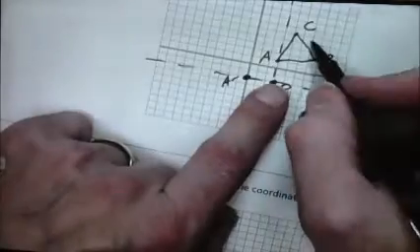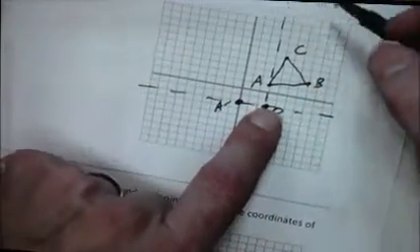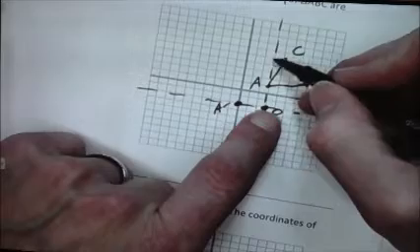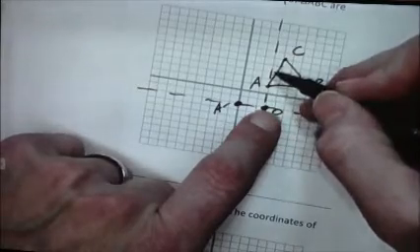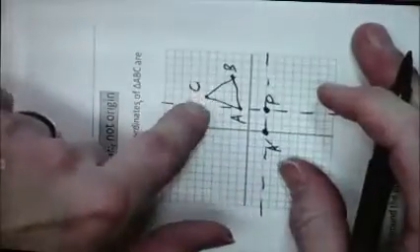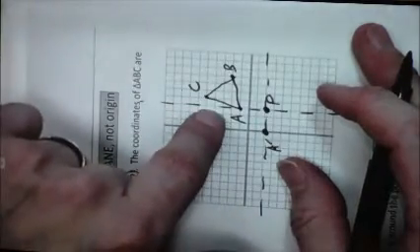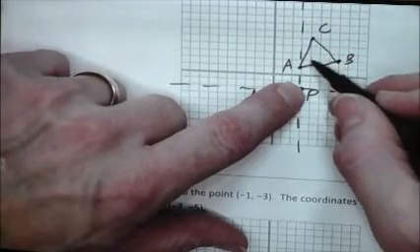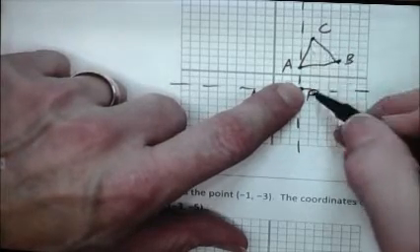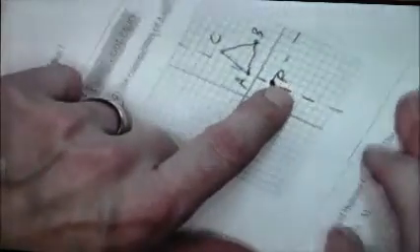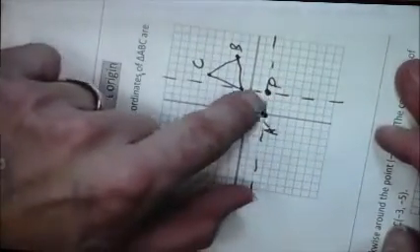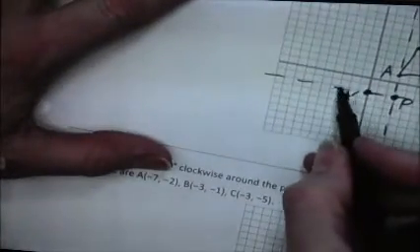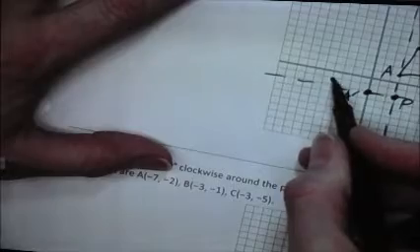In fact, now with the C, think about what this helps. C is 1 away from this line. When we turn it, C is 1 away still, but now the line is going horizontal. And C is 1, 2, 3, 4, 5, 6, 7 spaces down from here. So if I turn it here, I need to be 7 this way and 1 up. So when I come back, I need to go 7 and 1. That would be C prime.